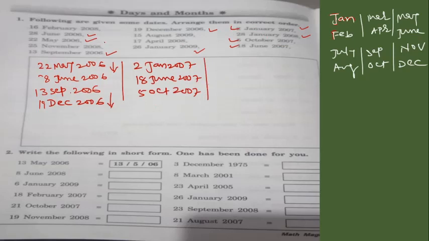Look here. 1, 2, and 3. So this is November, this is April, this is January. So first you have to write 28 Jan 2008, then 17th April, APR I write it, 2008, then 25th November NOV 2008. In this way you have to write.